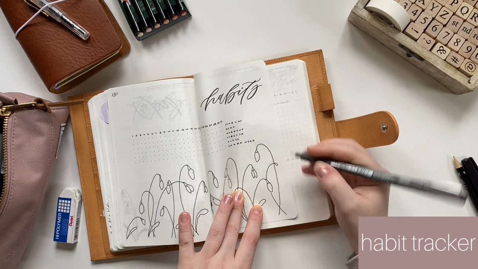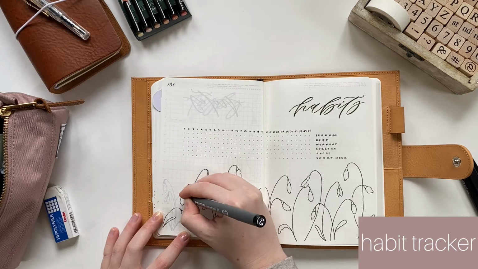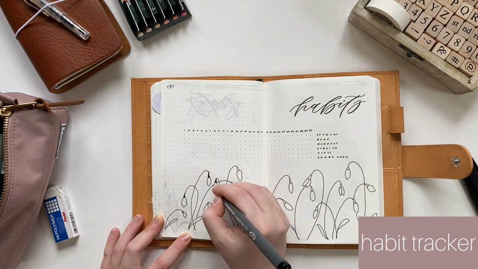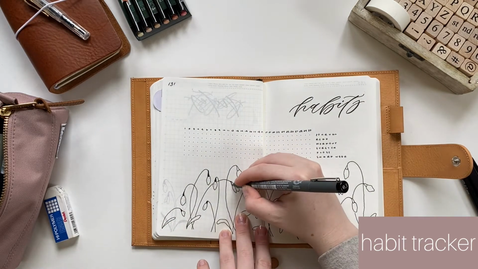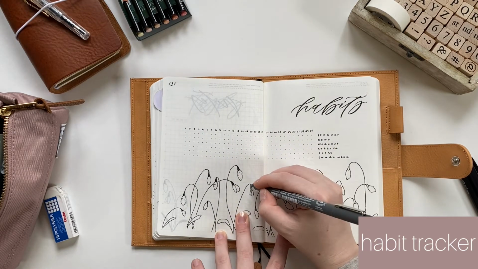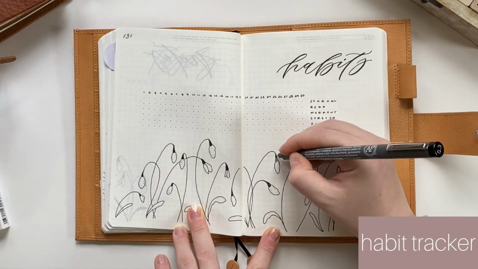And now I'm just going in and adding the black to the little, I don't know what that's called, but like the little part that attaches to the plant or the flower. And then I'm adding a little bit of dots just to add a little bit more contrast so it doesn't look exactly like a light bulb, because it's not really like light bulb season, at least not for me.